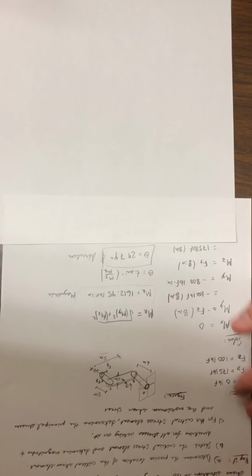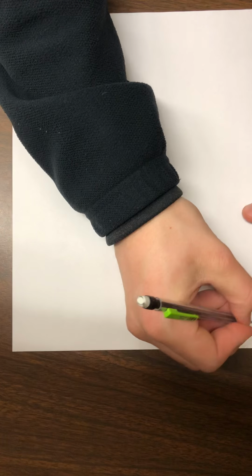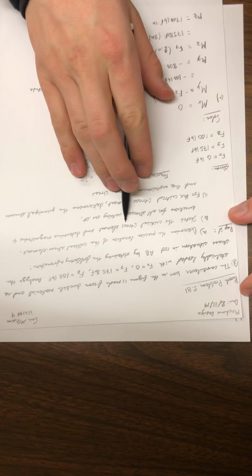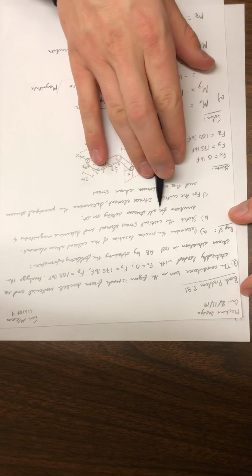I'm going to move this up and get a new sheet of paper for this part. And we're going to start on part B. Part B is asking to sketch the critical stress element and determine magnitudes and directions for all stresses acting on it.